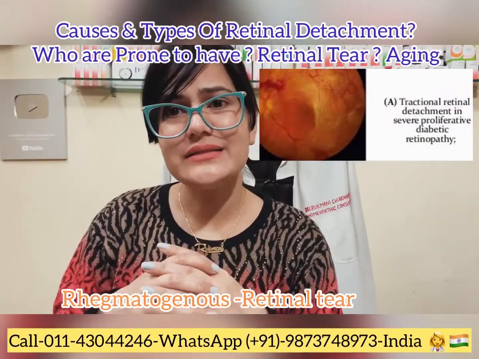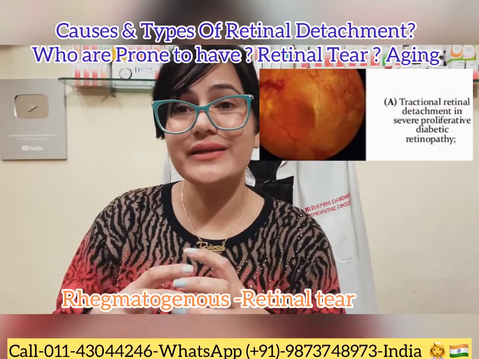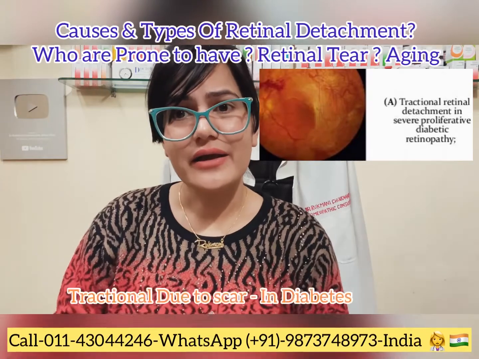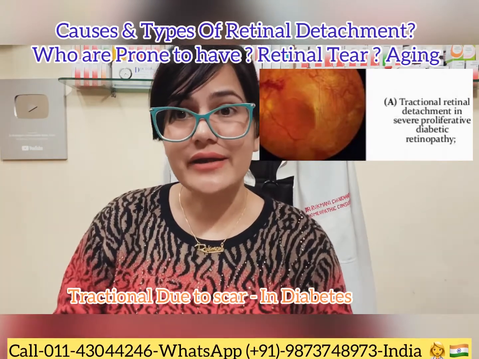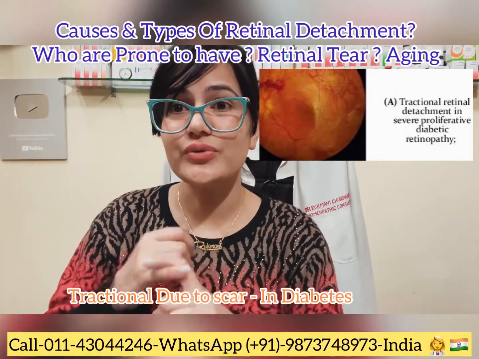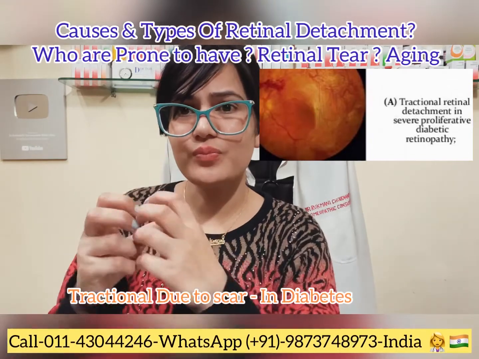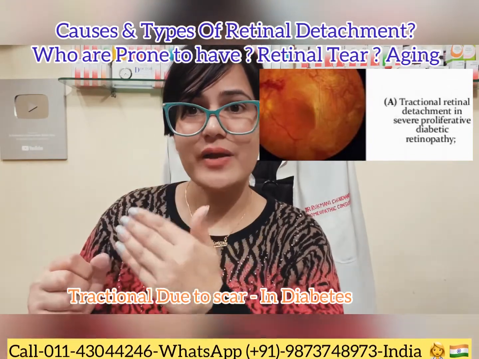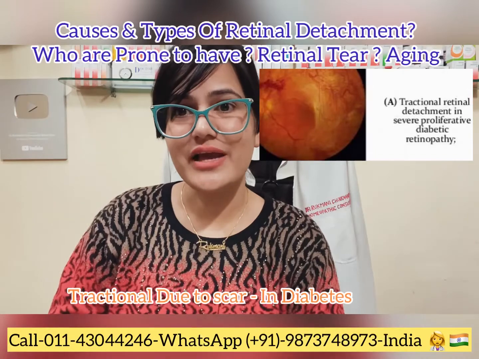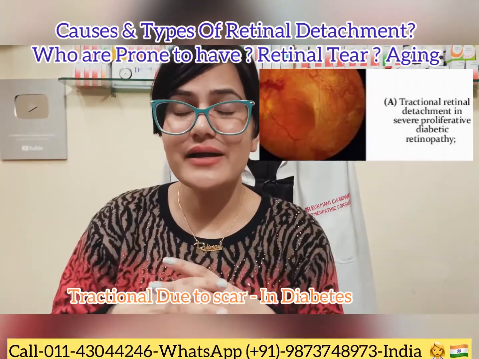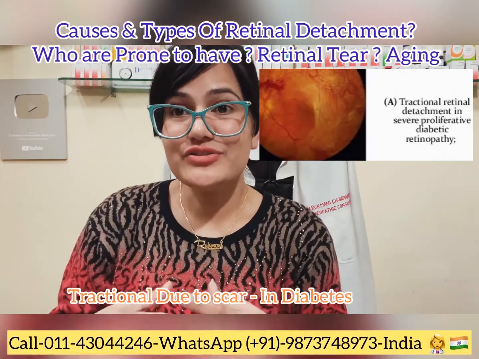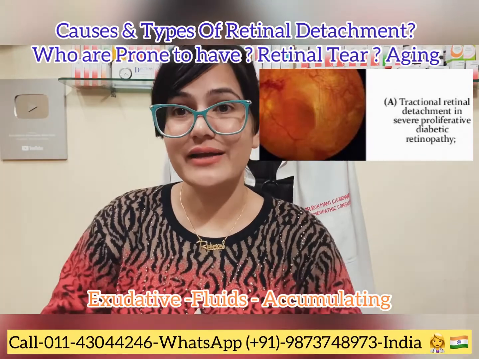Traction is usually found in cases of diabetes mellitus, called diabetic retinopathy. Traction is usually due to scar tissue. Scar tissue pulls your retina, and that's why your retina is detached and separates. The blood vessels are damaged and distracted. So that's how your retina is detached.